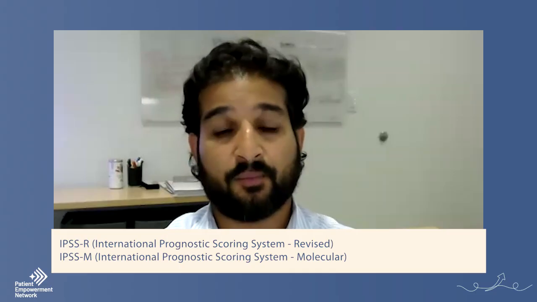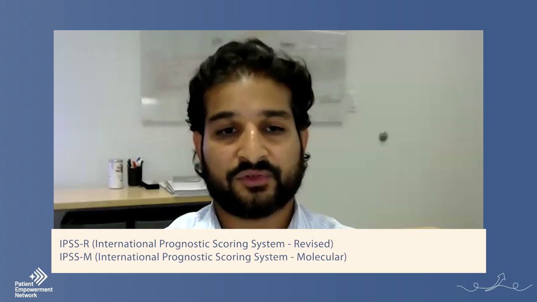R is for revised. And then there's another one, IPSS-M, International Prognostic Scoring System, molecular, which incorporates molecular information as well. So based on those risk scores, your MDS doctor will discuss with you where the risk stratification is. In broader terms, it's low risk, intermediate risk, and high risk. And low and intermediate risk MDS is treated in a different way than high risk MDS.